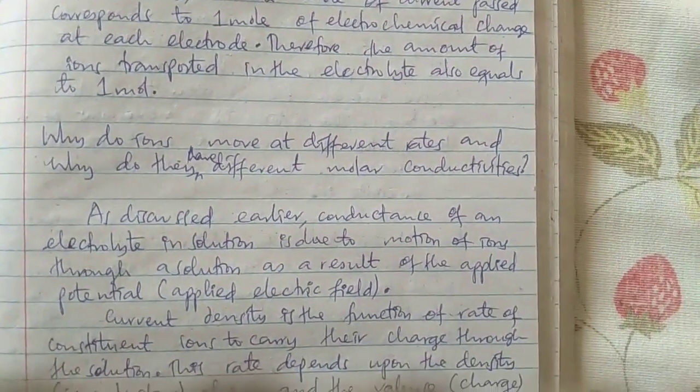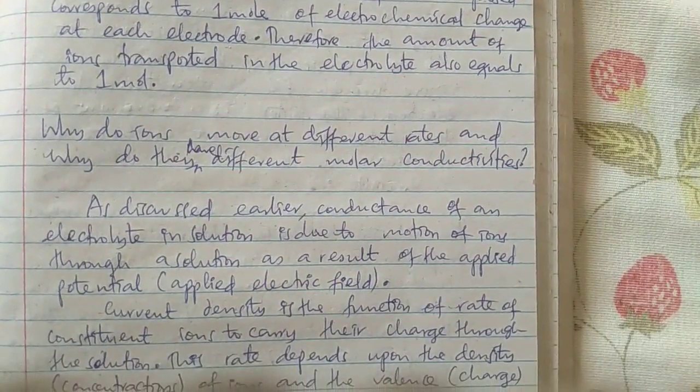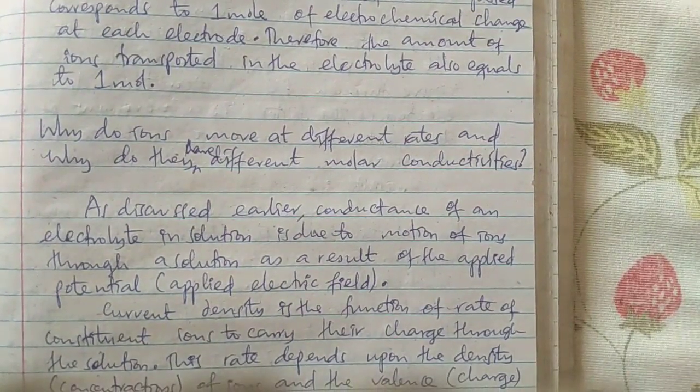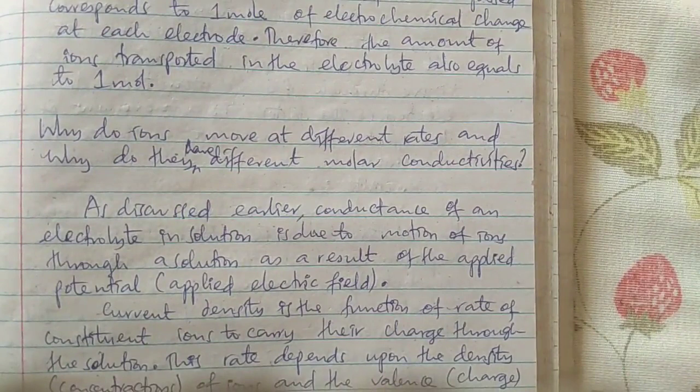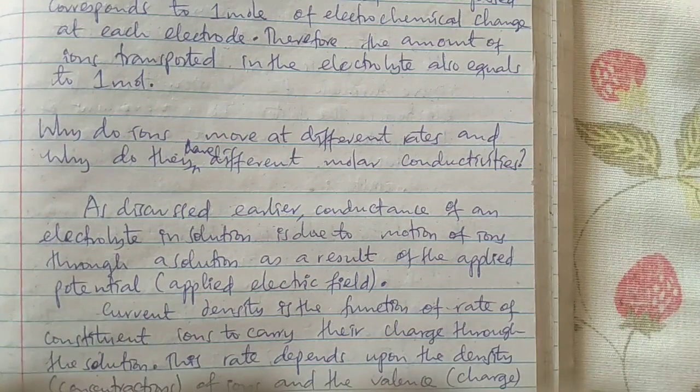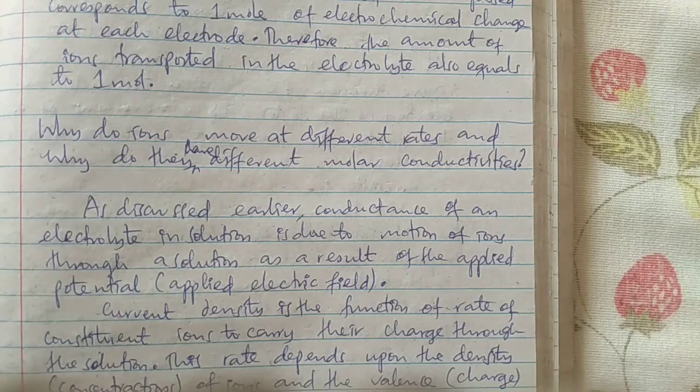Now, why do ions move at different rates, and why do they have different molar conductivity? Here we are not talking about solution, we are talking about ions. Why do they move at different rates? For example, why would sodium move with different velocities compared to potassium or calcium?